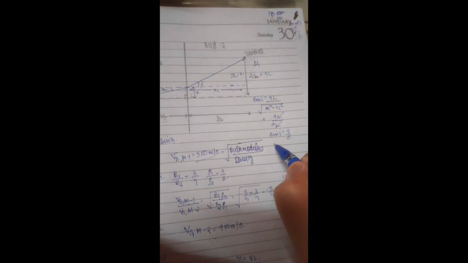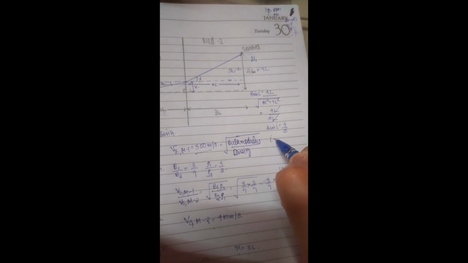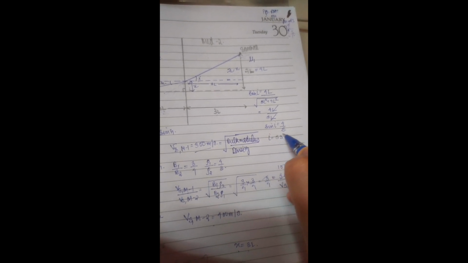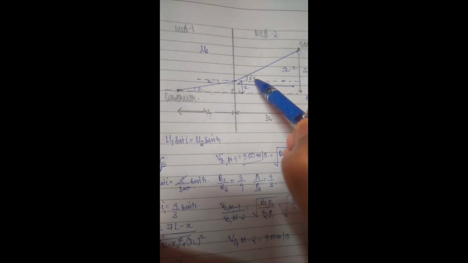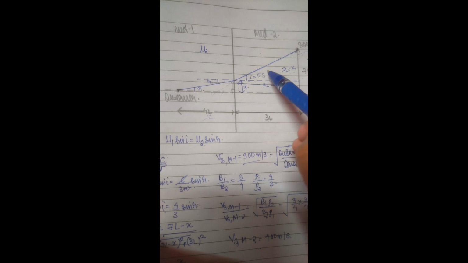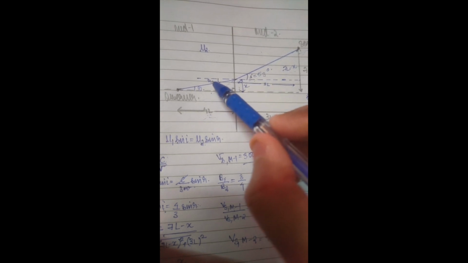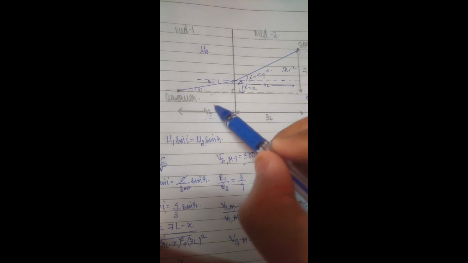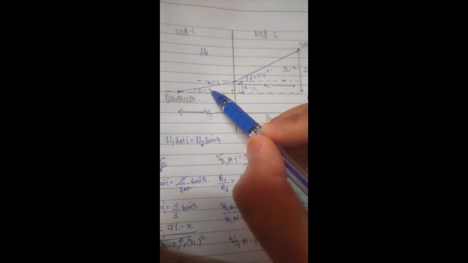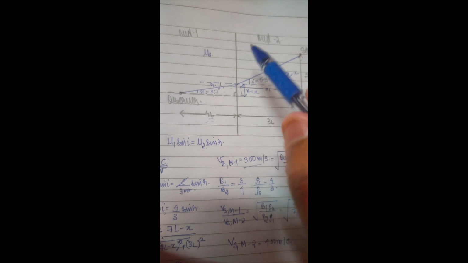This is a standard result for which i is equal to 53 degrees. This is 53 degrees, and for this r is equal to 37 degrees. This is also a standard result. This will be 37 degrees.